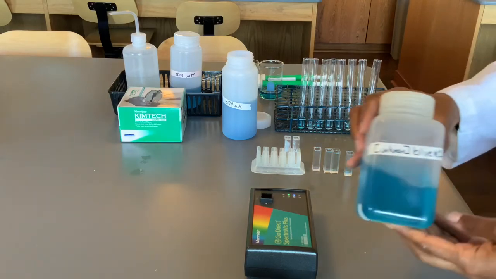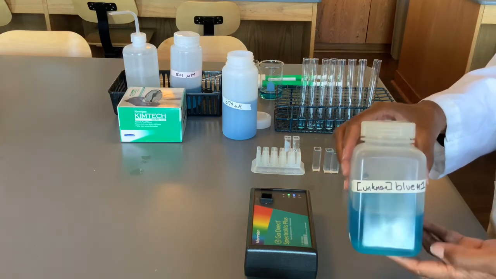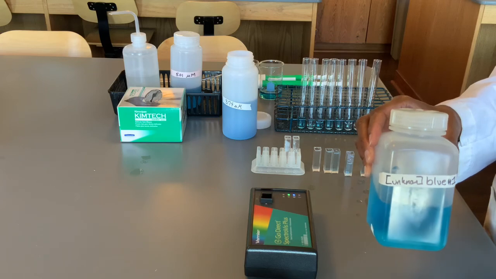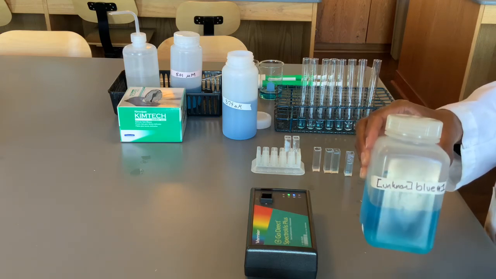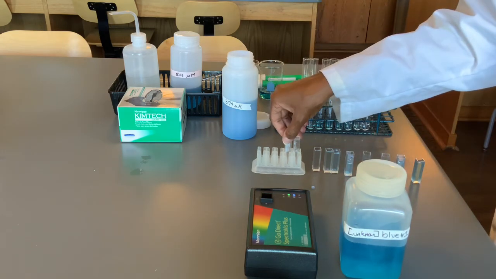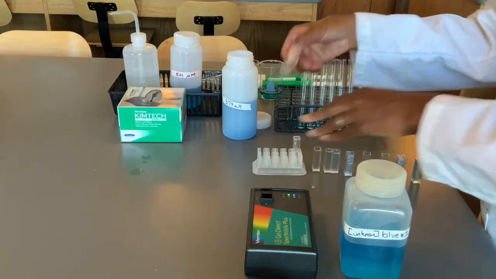Our last step is to test the unknown. Here's a stock solution of brilliant blue that we do not have the concentration for. However, we can fill a cuvette and measure the absorbance and calculate the concentration.